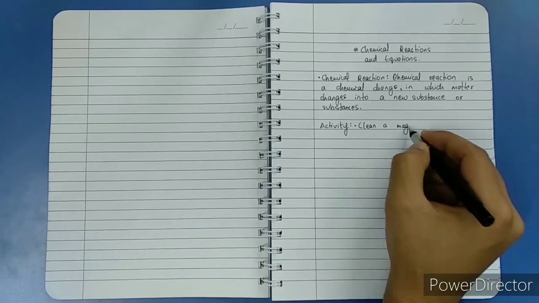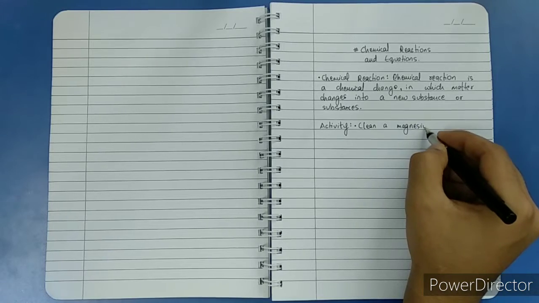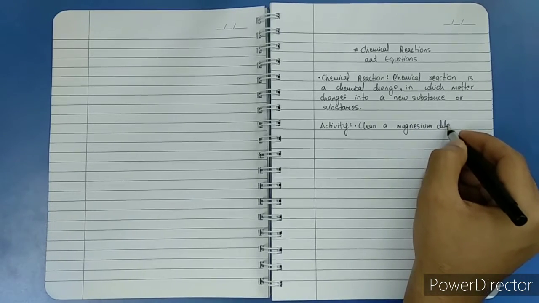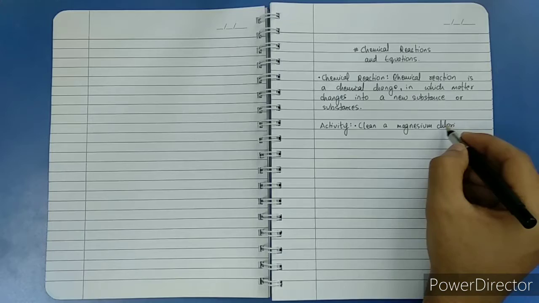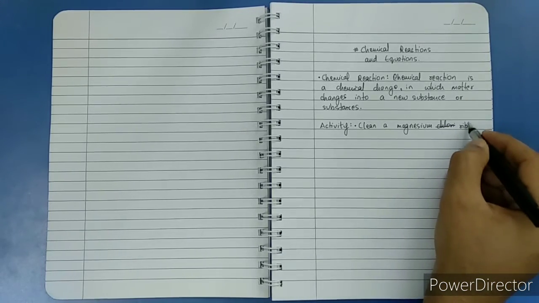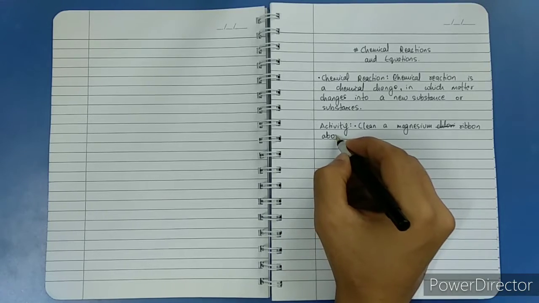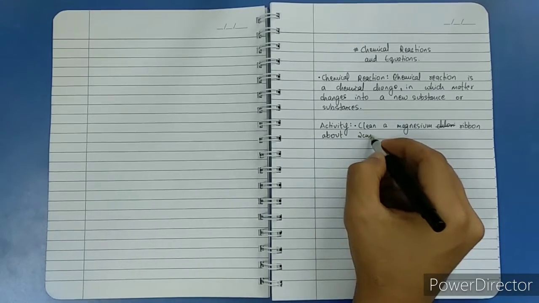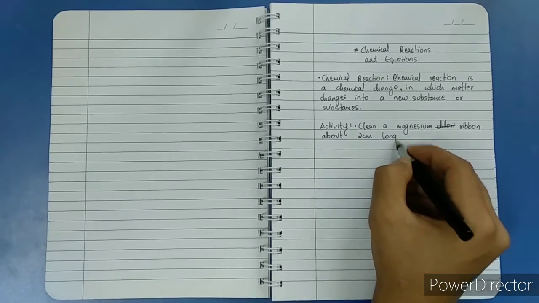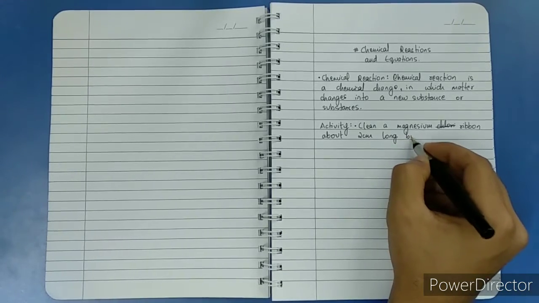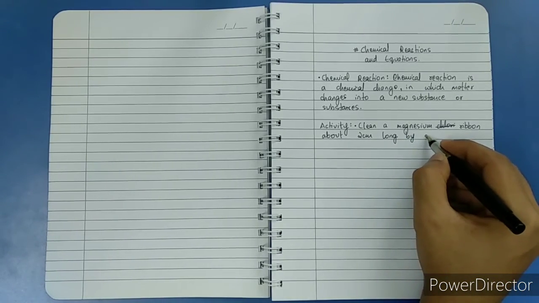a magnesium ribbon about 2 centimeters long by rubbing it with sandpaper.